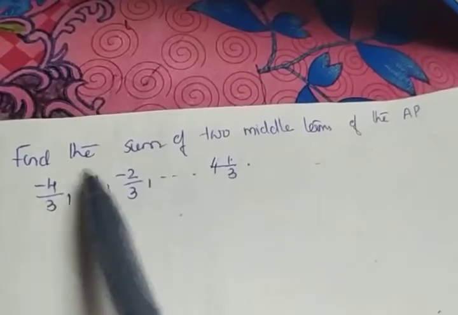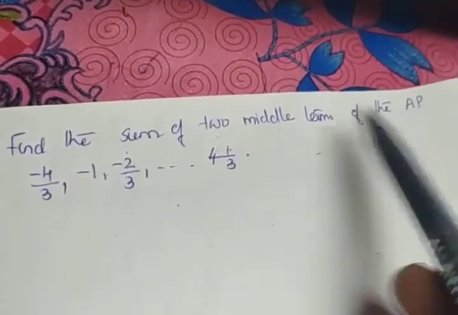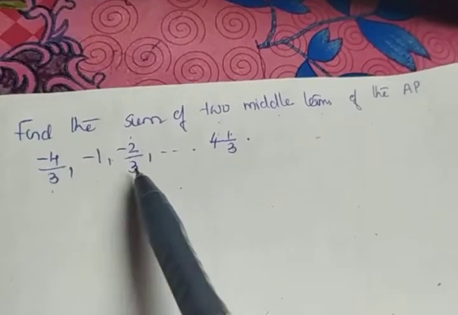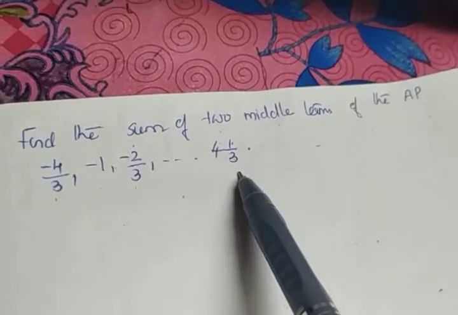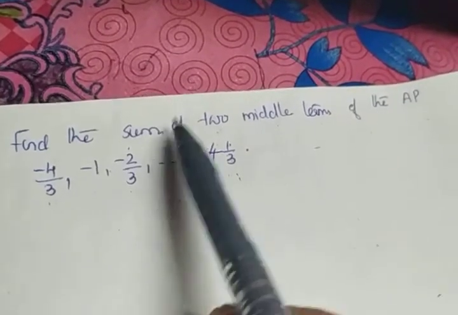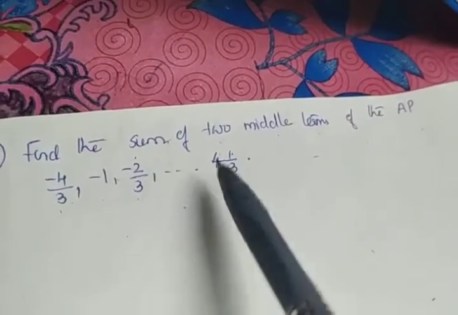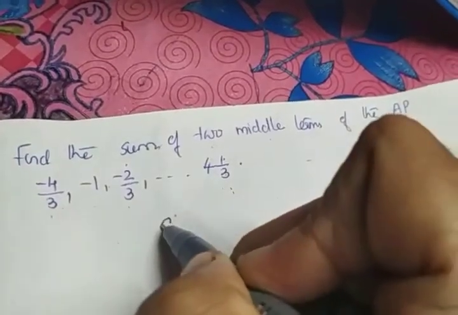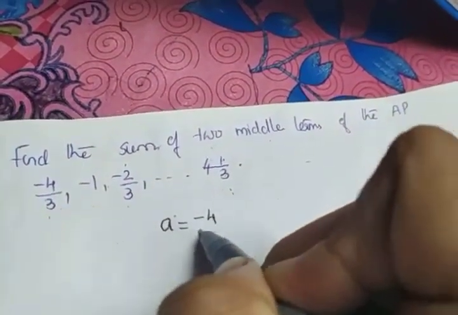Next question is find the sum of two middle terms of the AP minus 4 by 3, minus 1, minus 2 by 3, etc. 4 and 1 by 3. An AP is given. So though we don't know what the question is, we can write two values. Which are the values we can write? A and D. What is A? A is minus 4 by 3.